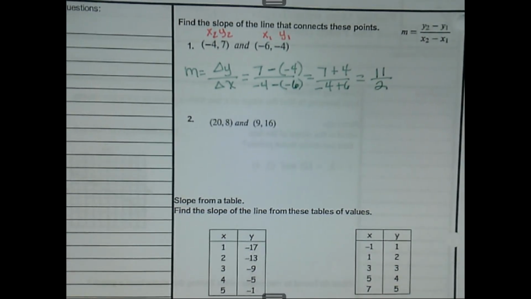Now I analyze. Can I simplify 11 over 2? No, there are no common factors. Okay, pause the video and see if you can do the next one on your own. Pause the video now. Well, I hope you tried.